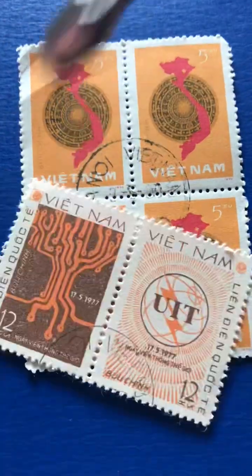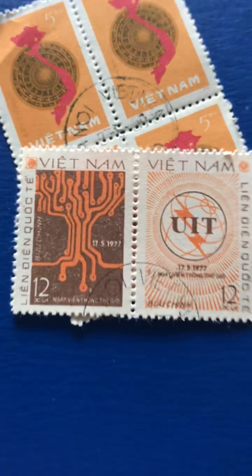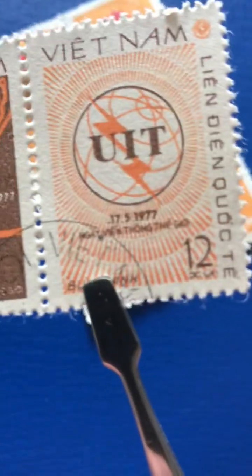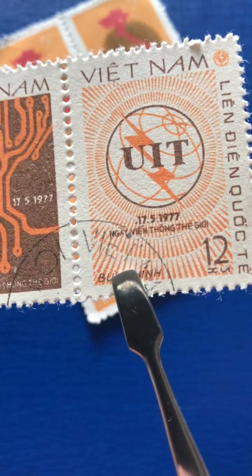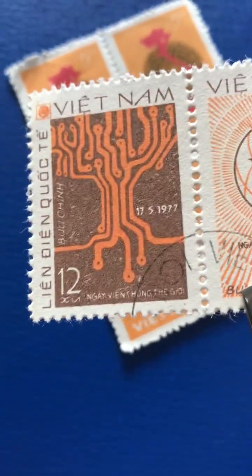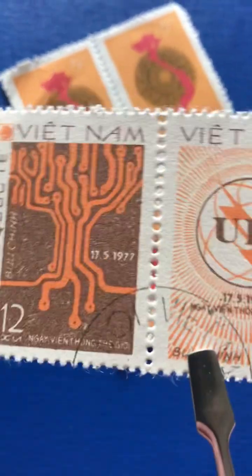I'll have to hurry up with the final one, but just before we go, I'll just show you this other Vietnam stamp that I've got. So this is a pair, but different. And this is a 1977 one. You can see that. Lien Do Duoc. I don't know what it means. I didn't do any investigations with this, but I thought it was quite a nice pair. So that's Vietnam.